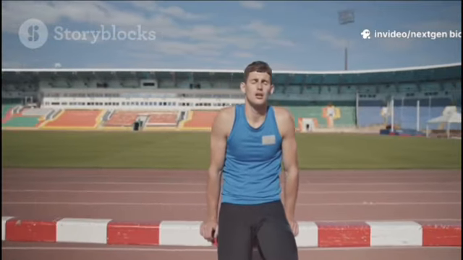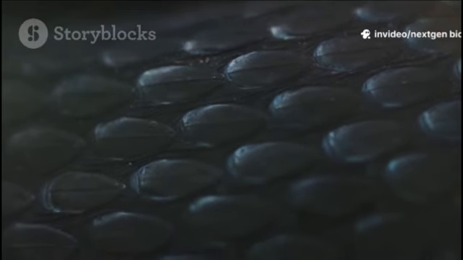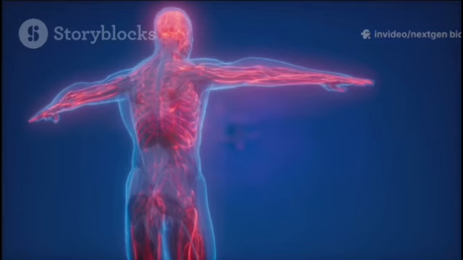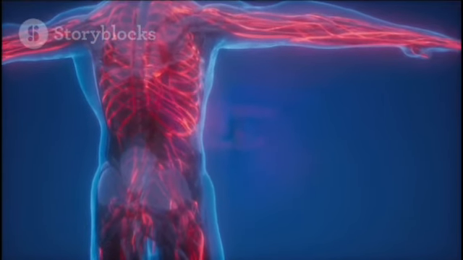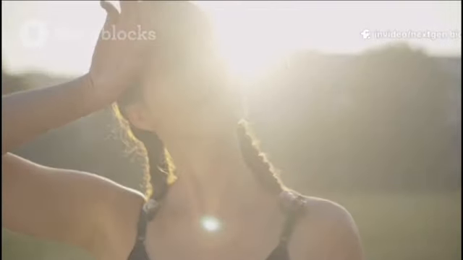So, after exercise, breathing becomes faster and deeper, breathing rate increases, and the depth increases as well. This means more oxygen gets to your muscles. At the same time, it helps remove carbon dioxide and lactic acid from your body. This whole process is called the recovery period.